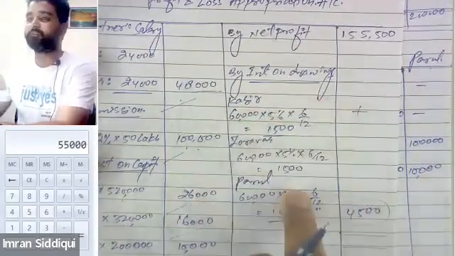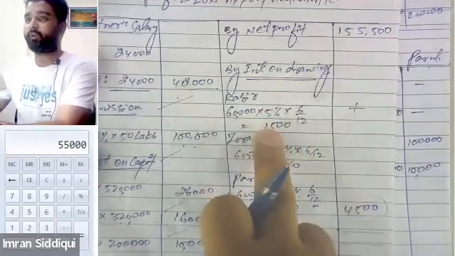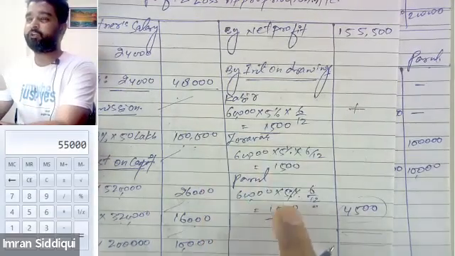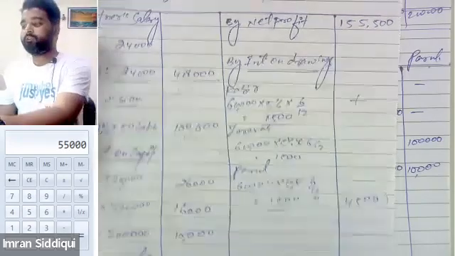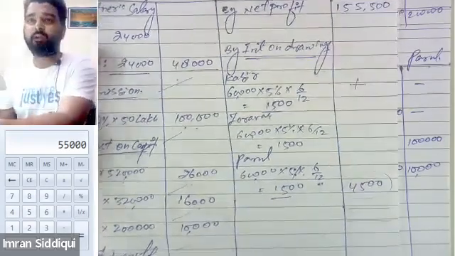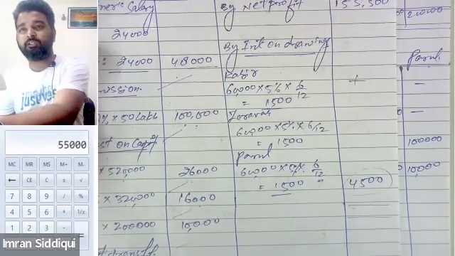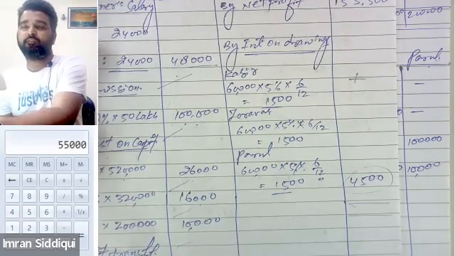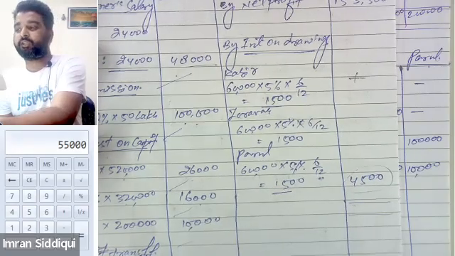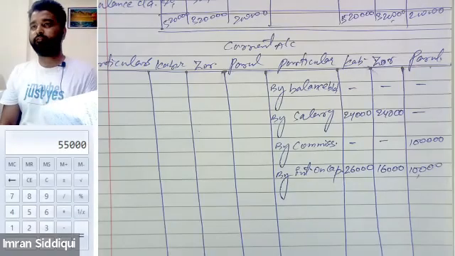Okay. After that, on the credit side, you will be able to see that there is an interest on drawing as well. There is an interest on drawing of 1,500 for all the partners. So tell me whether this interest on drawing should be recorded in the capital account or in the current account. Aman, will we be writing interest on drawing in the capital or the current account? Sir, capital. Okay, why should we record this in the capital account?